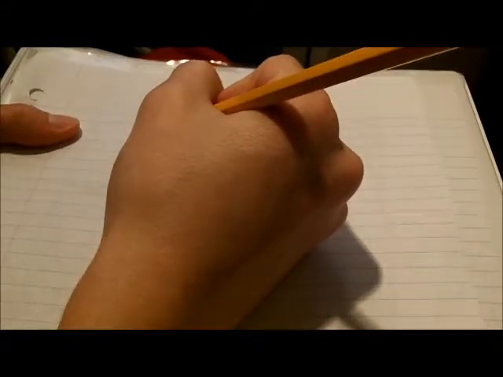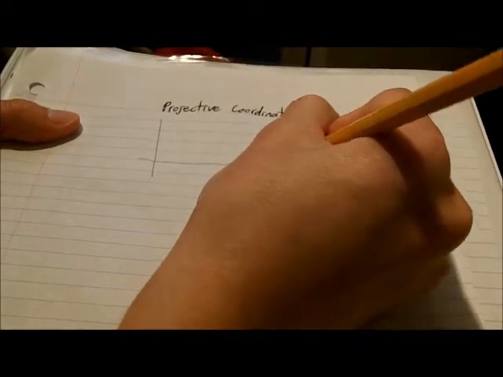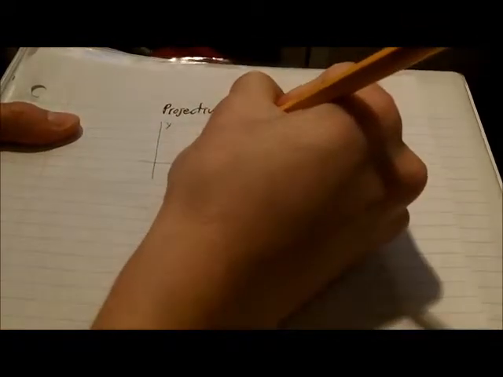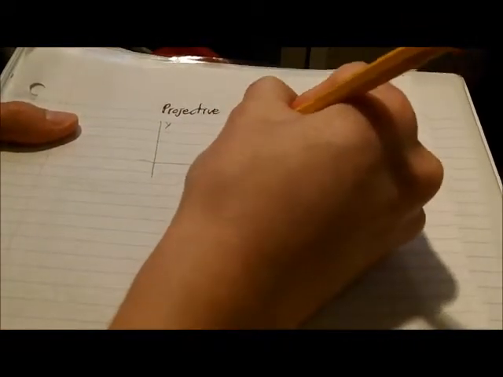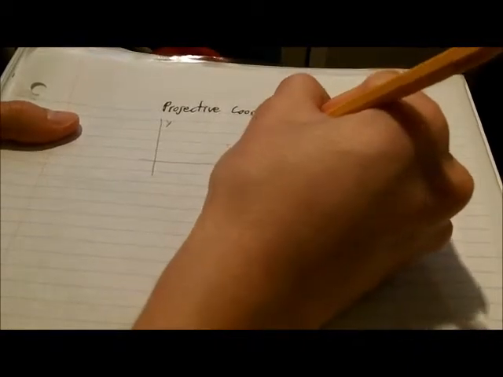Now, in the Cartesian coordinate system, we have x and y axes, and a given point is defined by some value of x and some value of y in this fashion.